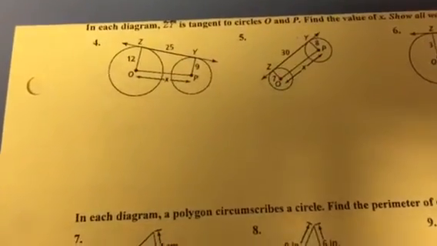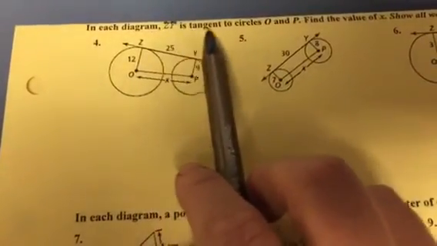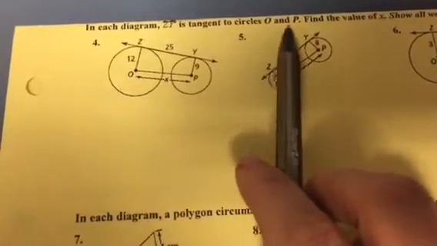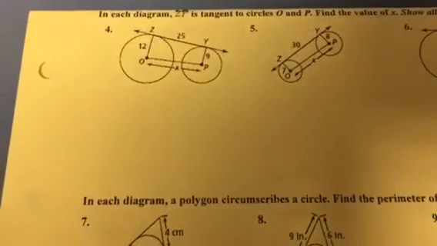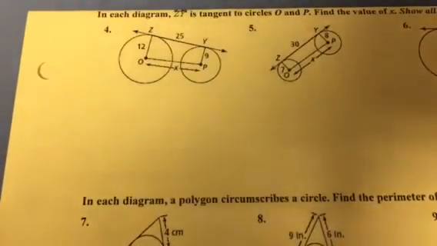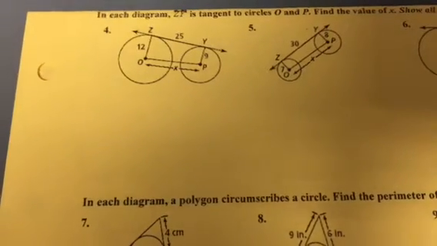All right, in question 4, it says, in each diagram, line ZY is tangent to circles O and P. Find the value of X and show all work. So this is kind of a tough problem to think about, but it is going to involve the Pythagorean theorem.